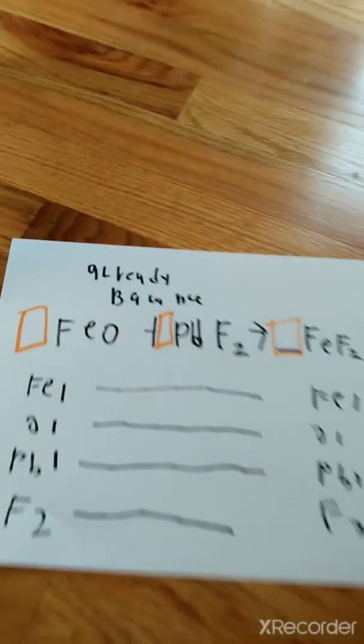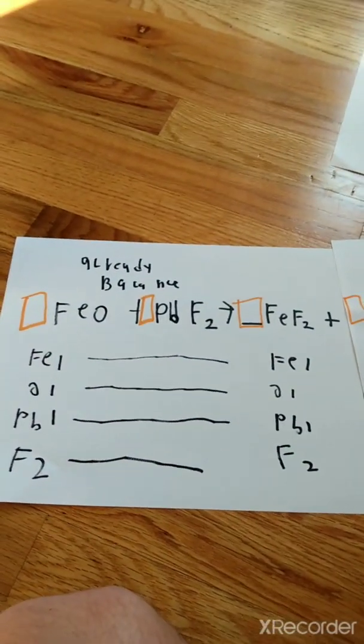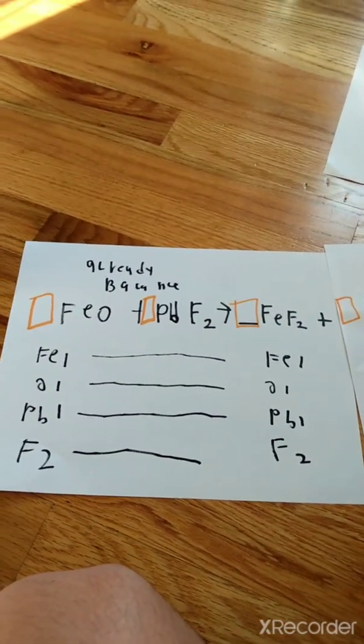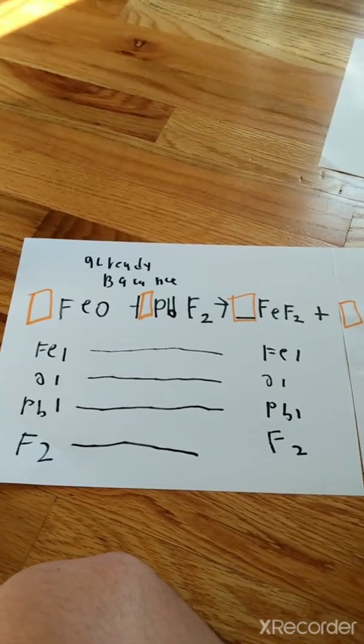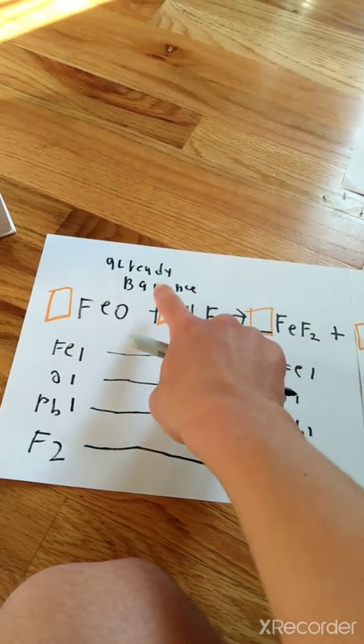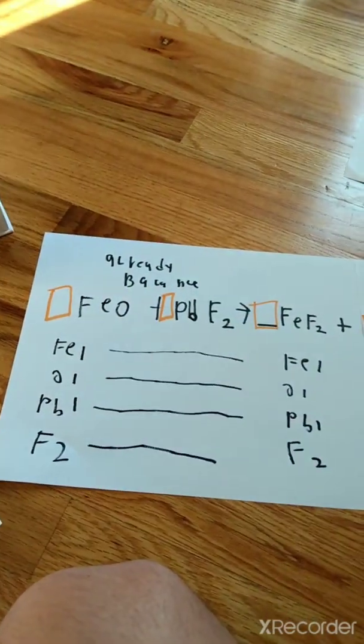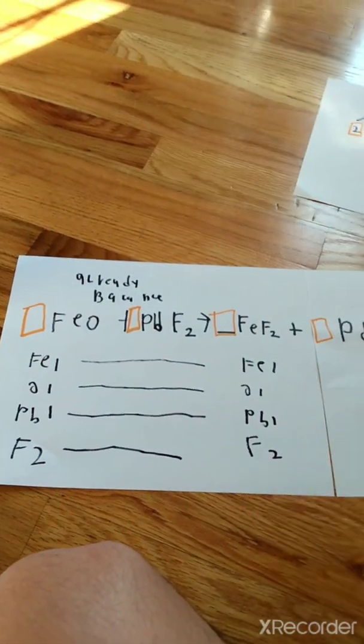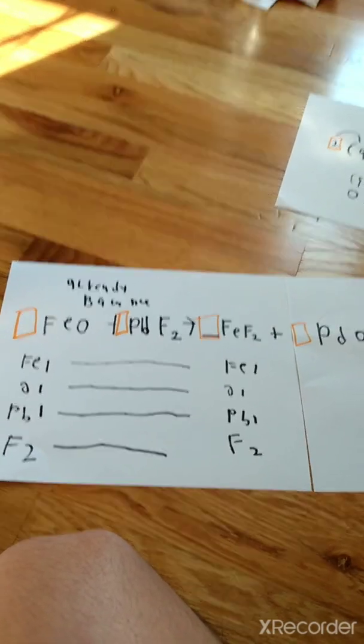We write that because we don't want our teacher to be confused that we didn't do anything, because they might think that we don't understand it. But if we write "already balanced," that means that there's nothing to do. They're already balanced.